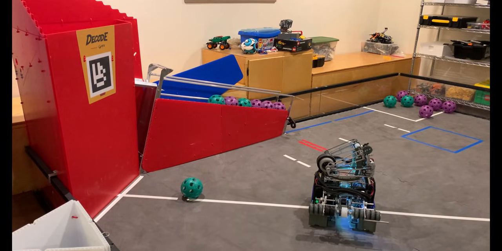So my flywheel speed is 840 ticks per second, and my hood kick is 0.463. So now we're going to put these into the Desmos graph.